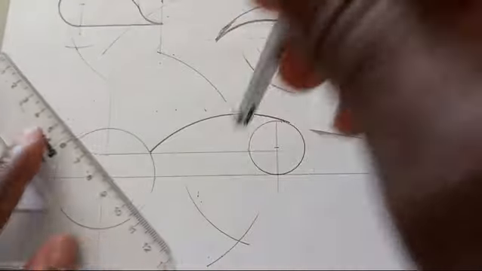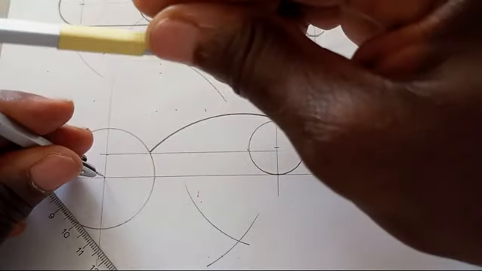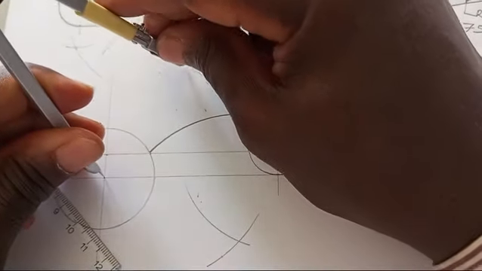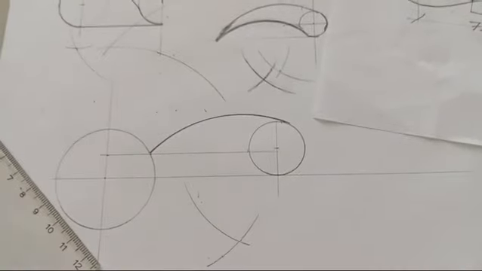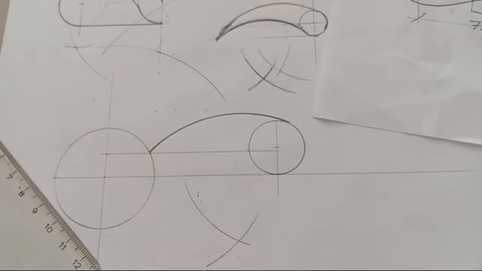This one is not enough, so I need to extend it. Yeah, it's meeting it now. So from that place I'll now use my 85. Let me check it again. Okay, it's correct.